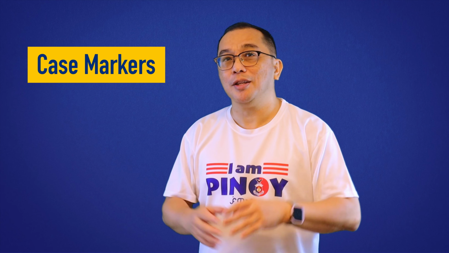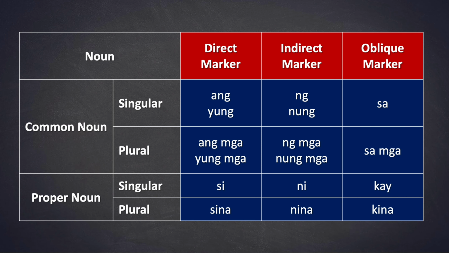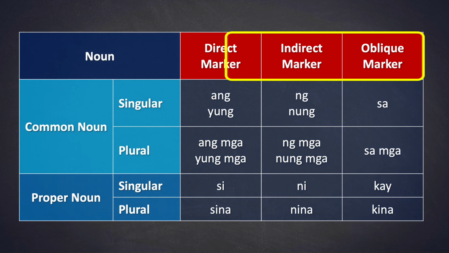You should know by now that in Tagalog, case markers are used to help a noun stand and announce what that noun is all about. There are three main types of case markers. These are direct marker, indirect marker, and oblique marker. All three are used in conjunction with common and personal nouns in the singular and plural forms.